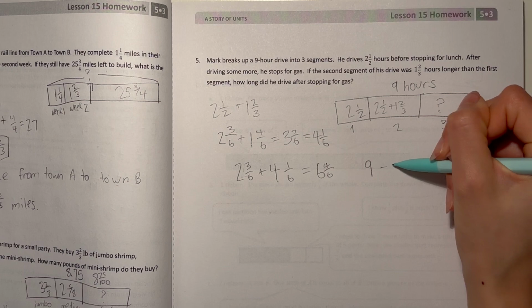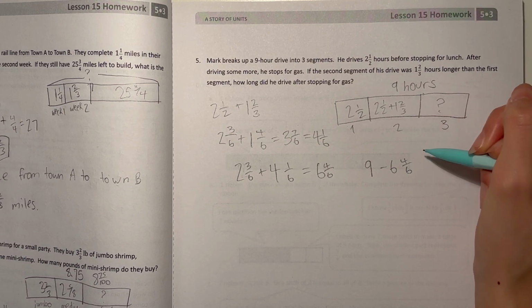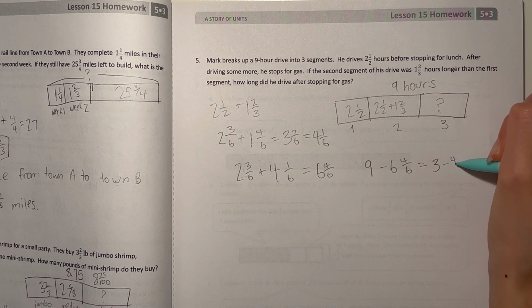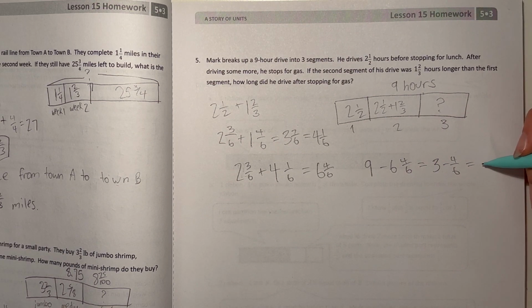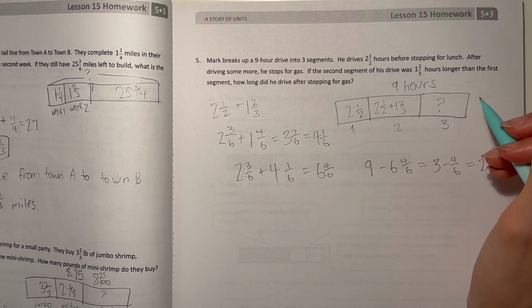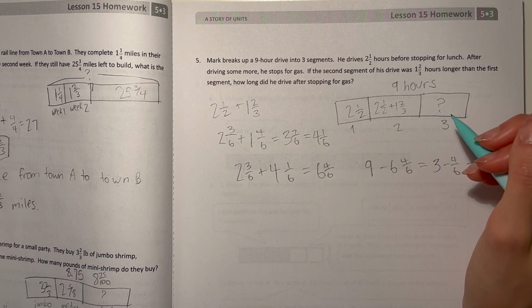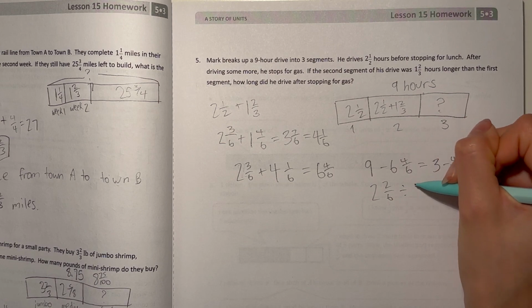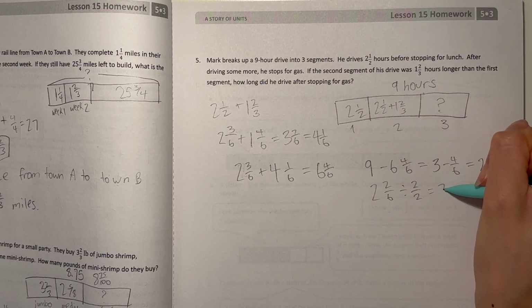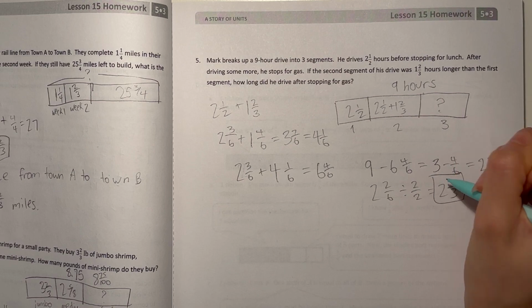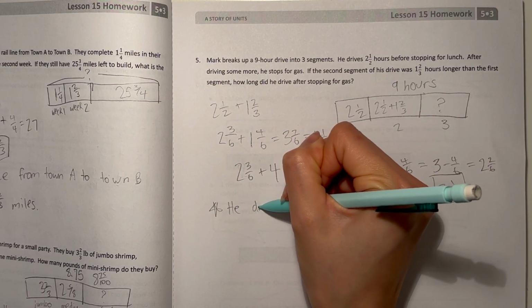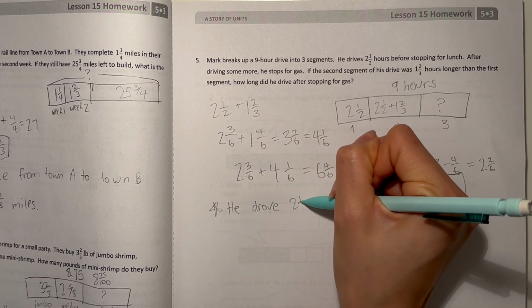So 9 minus 6 and 4/6. 9 minus 6 is 3. So 3 minus 4/6 would be 2 and 2/6, which simplifies to 2 and 1/3. So that's our answer. That means he drove 2 and 1/3 hours after getting gas.